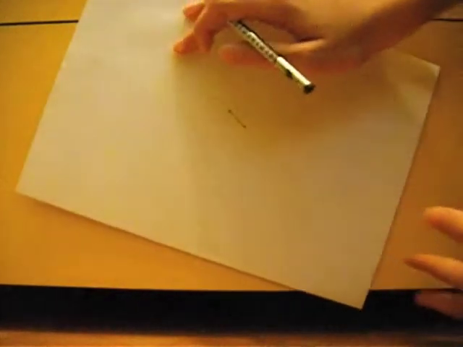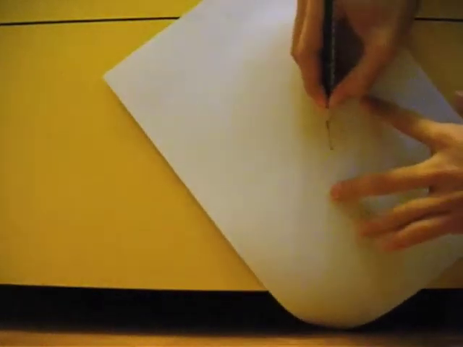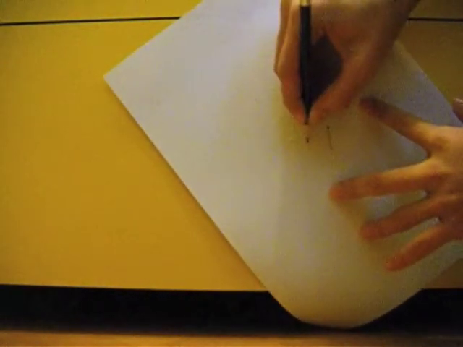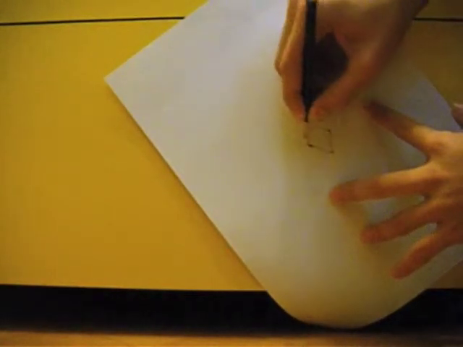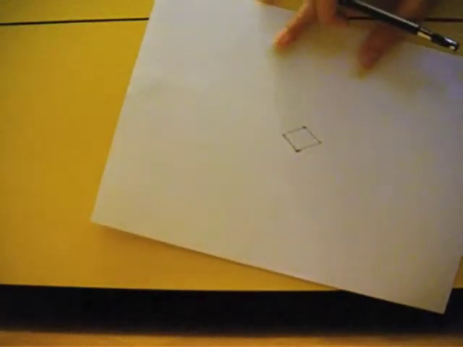Okay, this is a piece of white paper, and this is a line. I'm pretty sure you can see that line right there. That's a line. And then you can draw another identical line here and connect these. It's not very good, but it works. And that there is a bad drawing of a square.